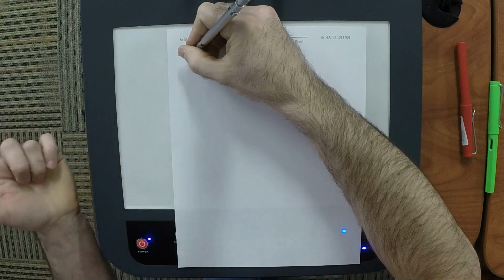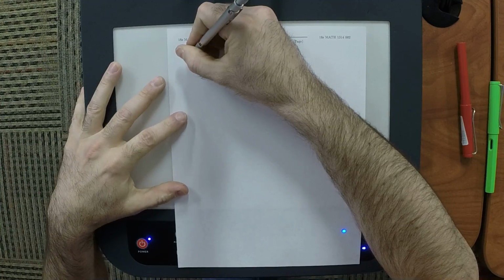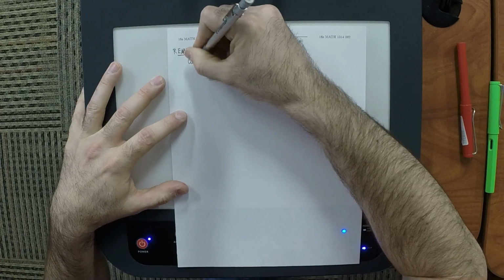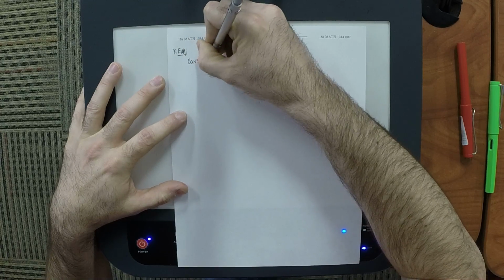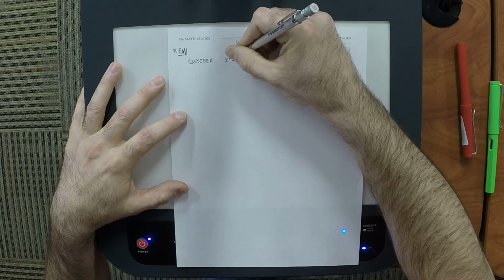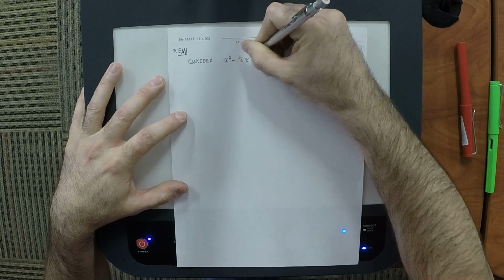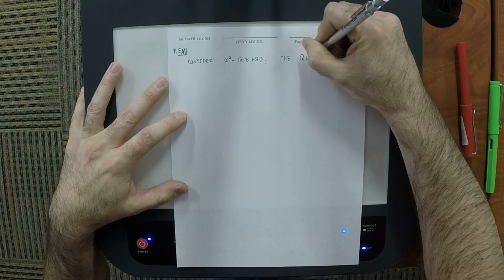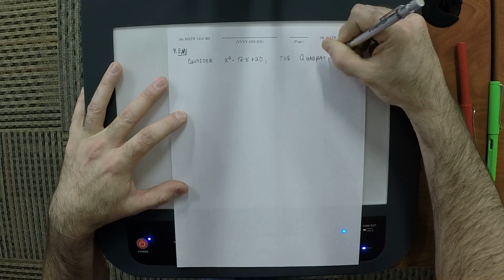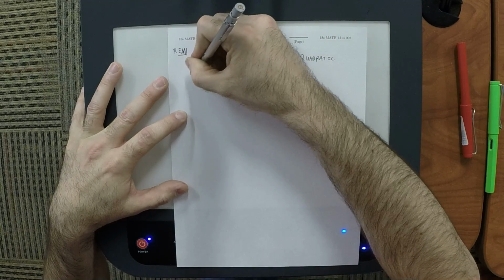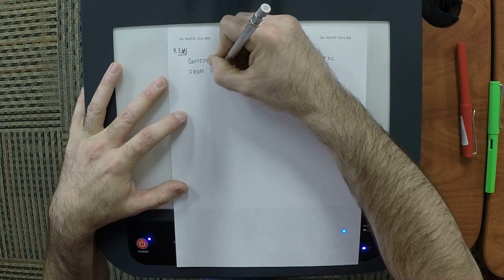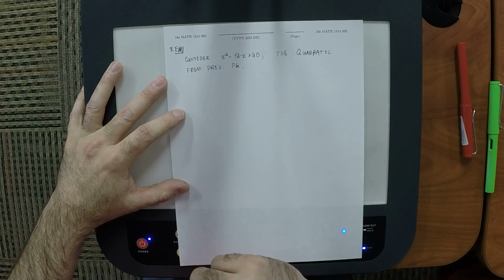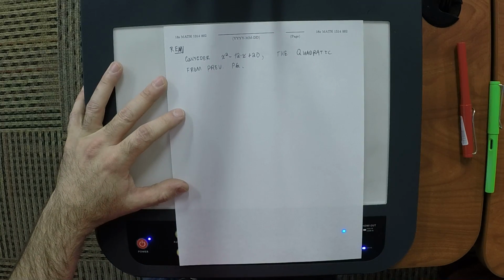So consider, this is kind of like a remark, I guess. Consider x squared minus 12x plus 20, which is the quadratic from the previous page. So linear or nonlinear? Nonlinear.